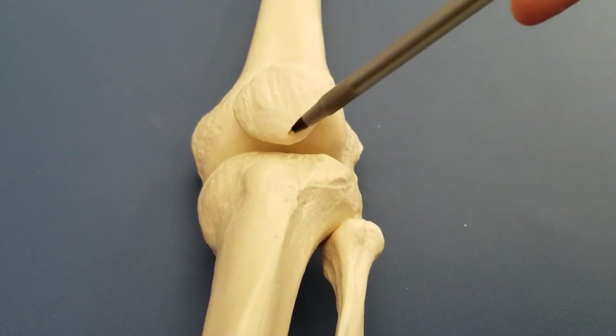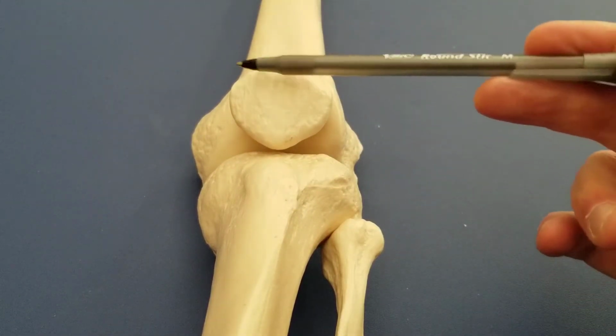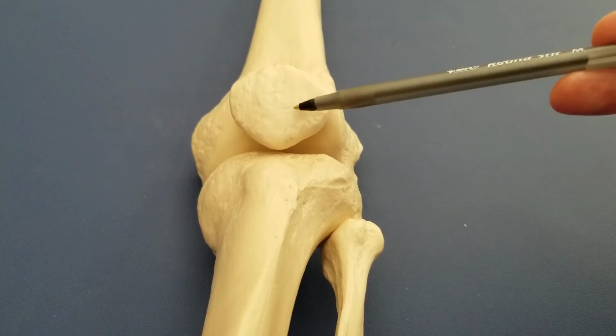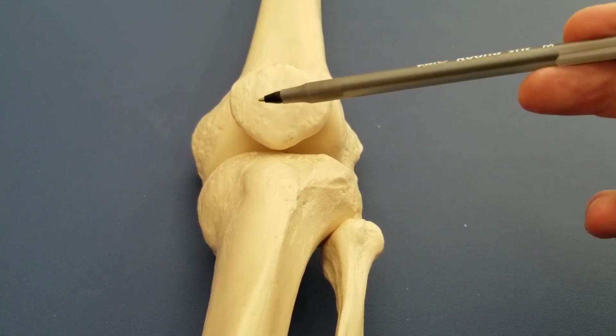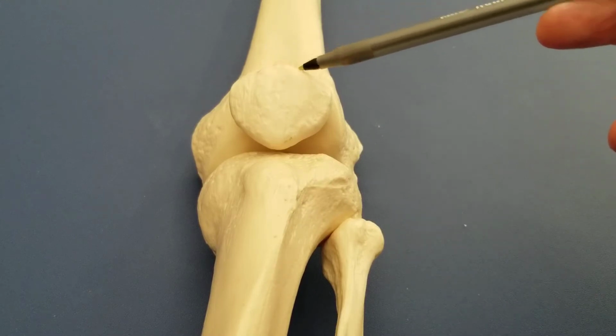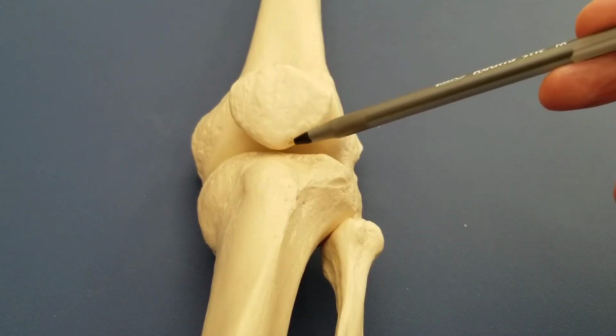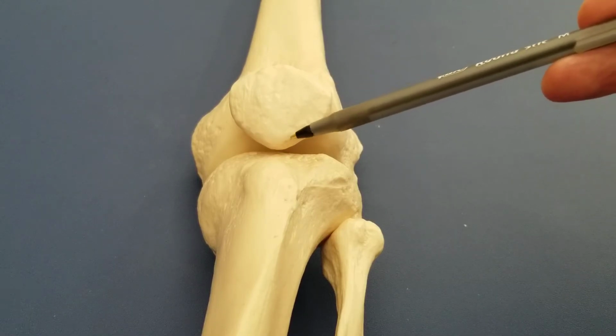Here's our patella. Again, that's going to be a sesamoid bone, floating within what? The quadricep muscle group. We have sesamoid bones where? In our thumb and in our big toe, correct? So this is going to be the base of the patella. We're going to have the apex of the patella. So it almost looks like a guitar pick.